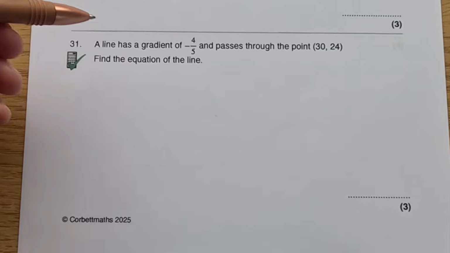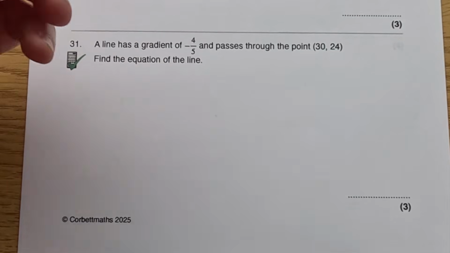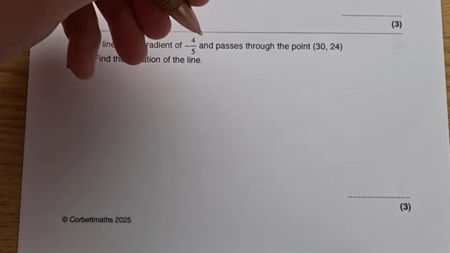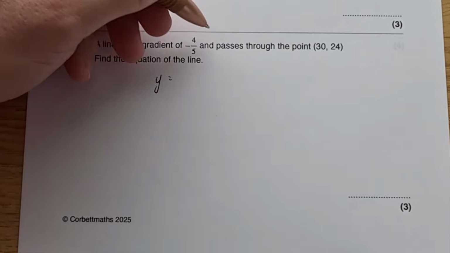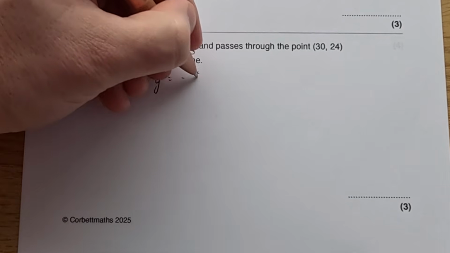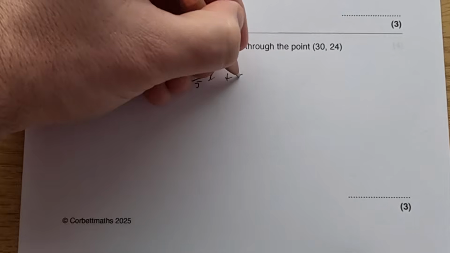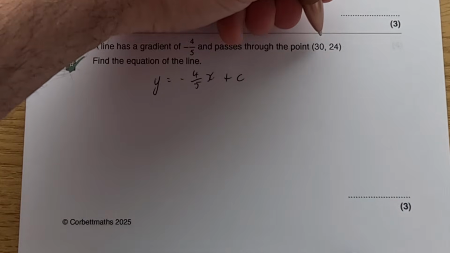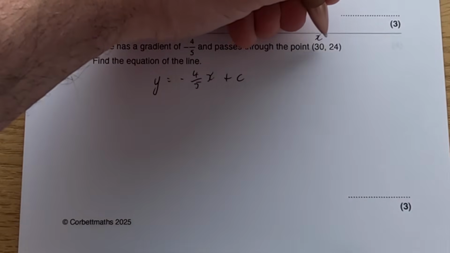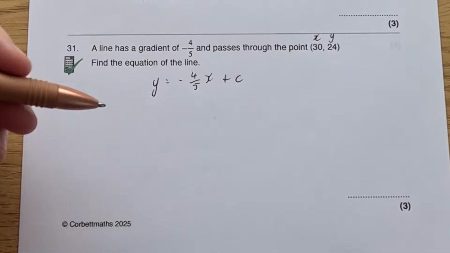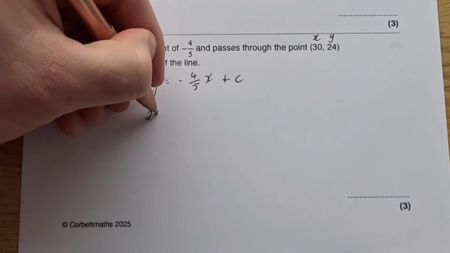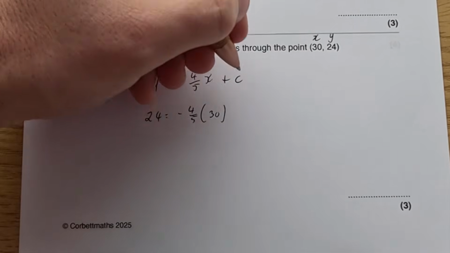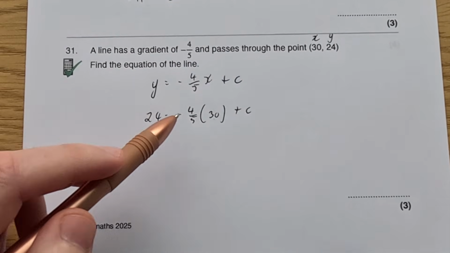Question number 31 says a line has got a gradient of negative 4/5 and passes through the point 30, 24. And we've been asked to find the equation of the line. We know it's in the form of y equals mx plus c. We know the gradient's minus 4/5, so let's write down minus 4/5 x plus c. We want to find out what c is, which is the y-intercept, so let's substitute in the point that the line passes through. It passes through the point 30, 24, so the x-coordinate is 30 and the y-coordinate is 24. Let's substitute those in. So y, that's 24, is equal to minus 4/5 multiplied by 30, and then plus c. Now here we've got minus 4/5 times 30.